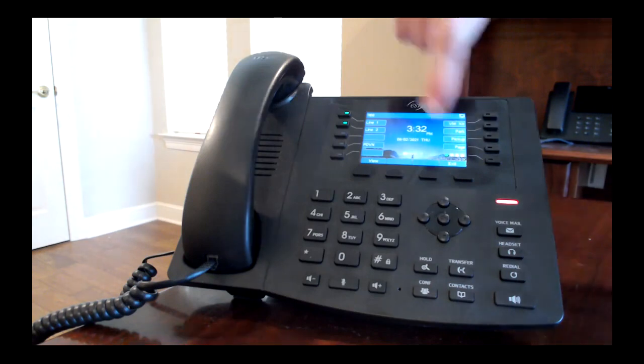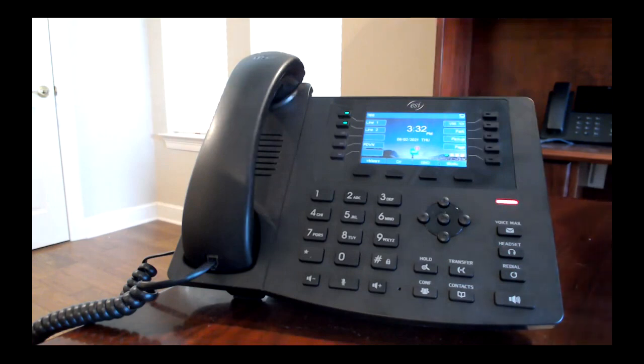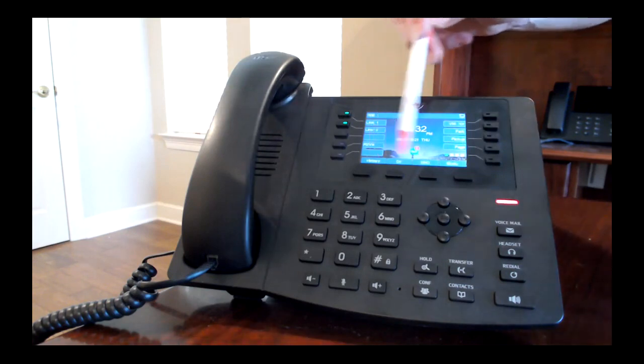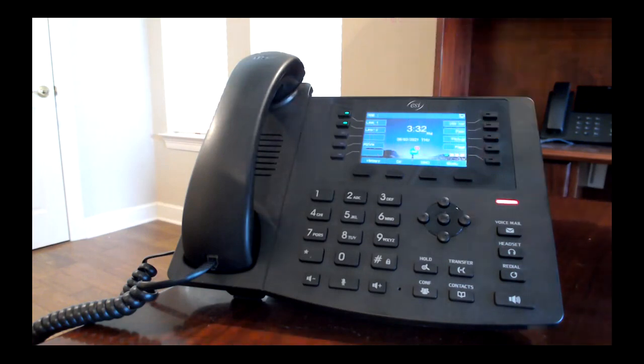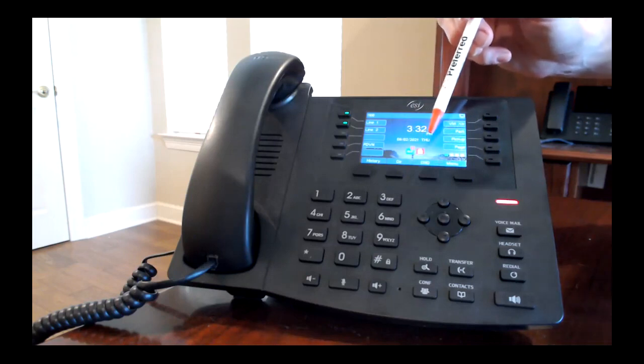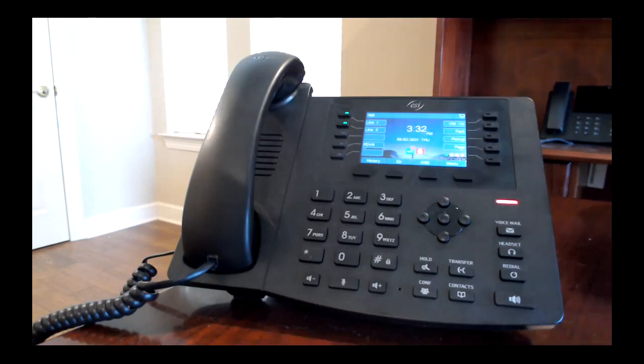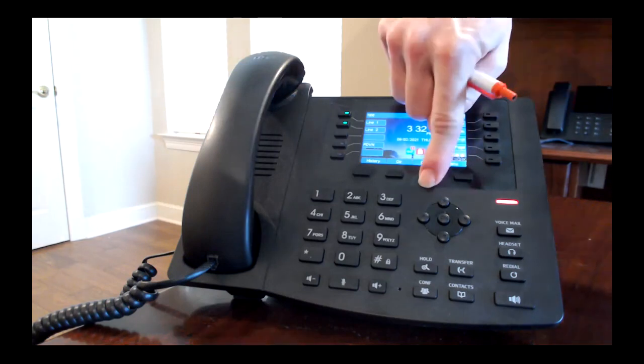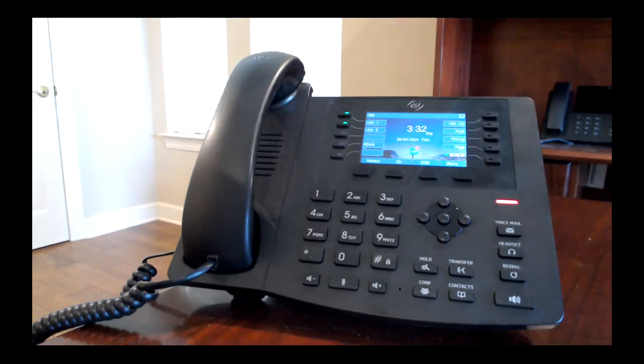When your phone is idle, soft keys under the phone's display give options, one of which is DND or do not disturb. If you press the DND, you'll notice a red icon show on your phone, indicating that your phone is in Do Not Disturb mode. When in Do Not Disturb mode, all calls will go straight to voicemail, including internal calls. To deactivate, simply press the DND button again.